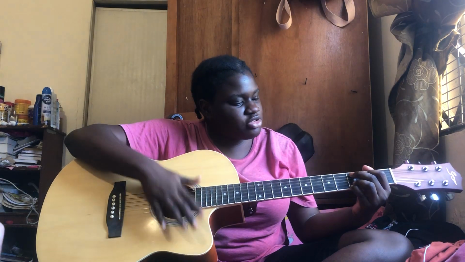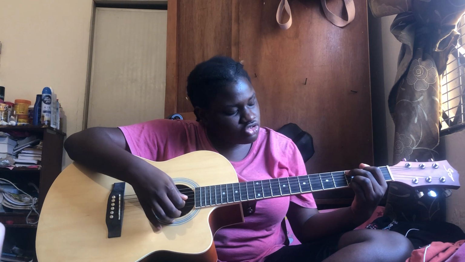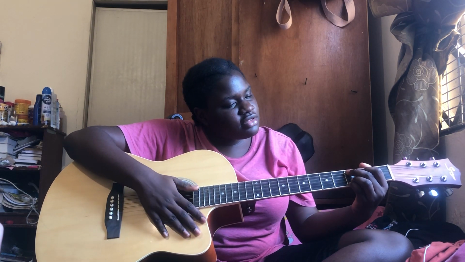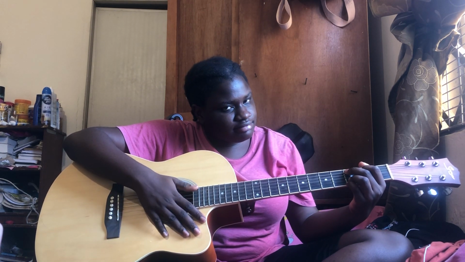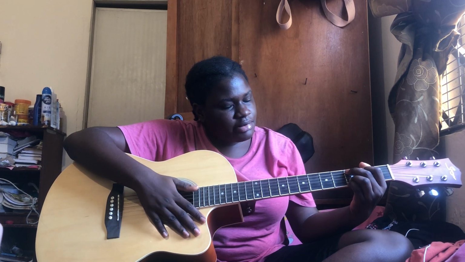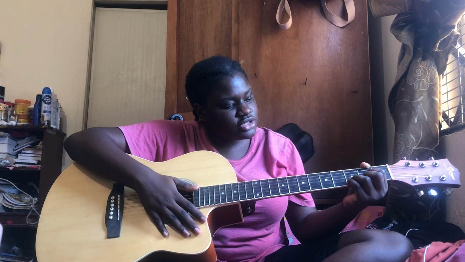So that's a C major 7. This is a C. What is this? I'm not sure. But then yes, the next would be a D. And how to play a D? D is our sol on the scale on the key of G. So how to play our D is this.